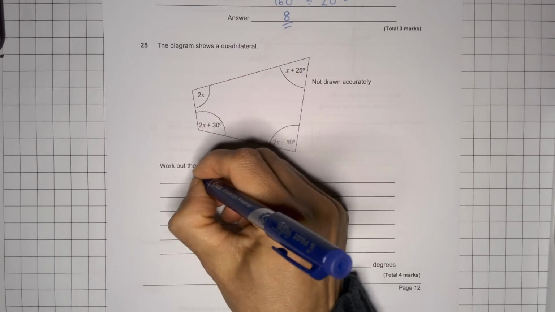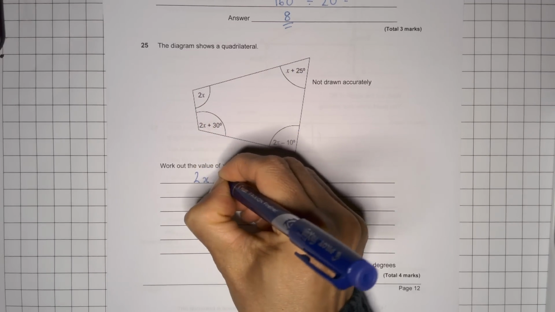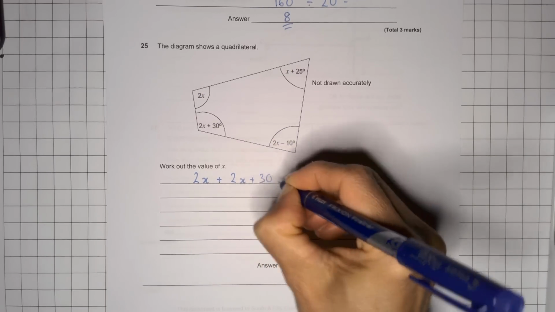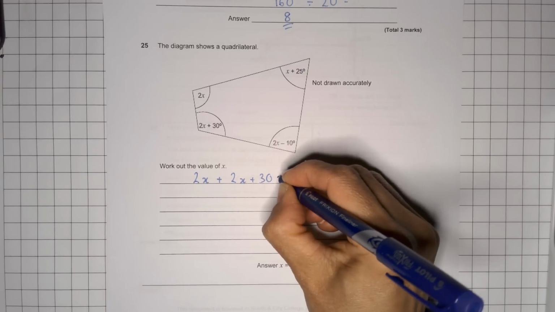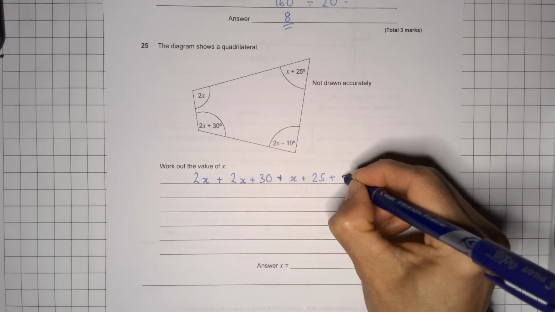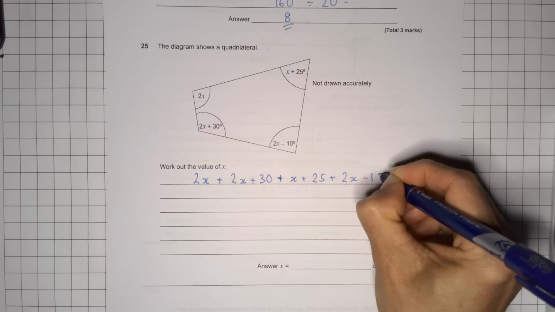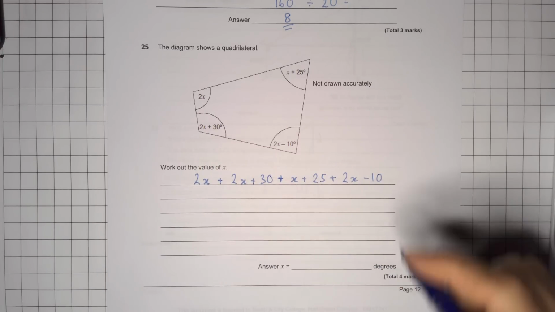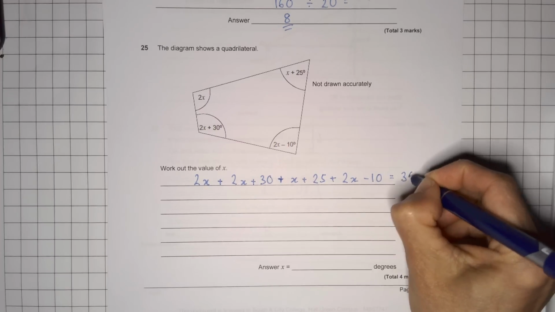So we have the first angle is 2x. I'm then going to add it to 2x plus 30. I'm then going to add it to x plus 25. And I'm going to add it to 2x minus 10. So here we have all those angles added together, and when they add together, they will give us a total of 360.